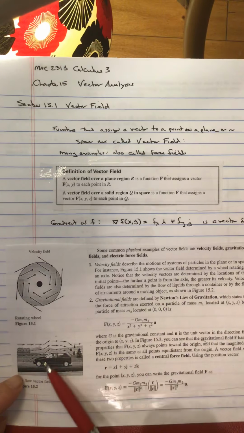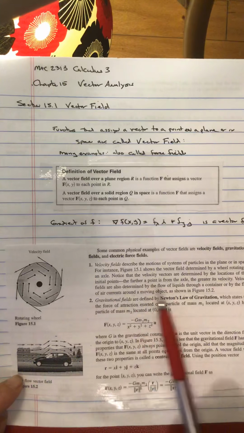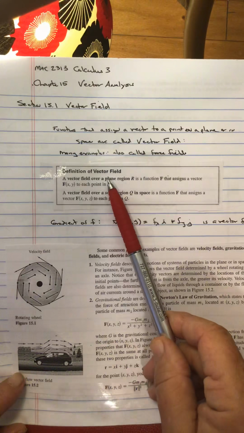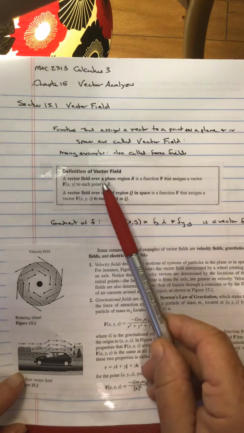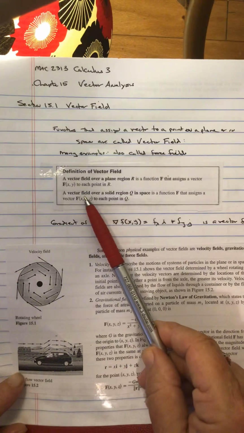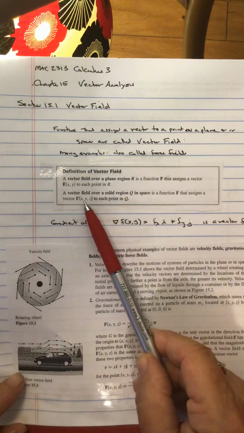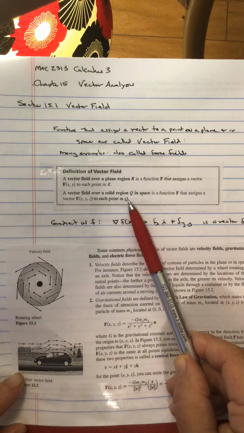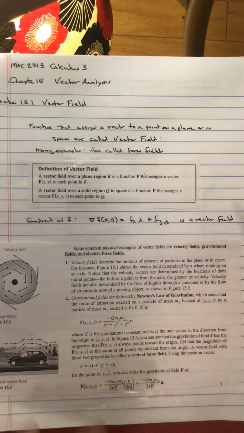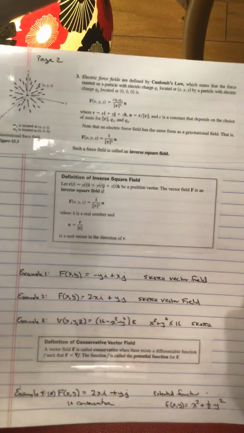Air flowing over a car, aerodynamics, is a vector field. Electric fields and Newton's law of gravitation are all vector fields. A vector field over a plane assigns a vector for every point in the region. A vector field over a solid region is a function that assigns a vector to every point in the region. Gradient is an example of a vector field. So, lots of examples of vector fields.